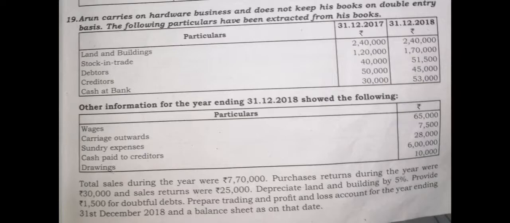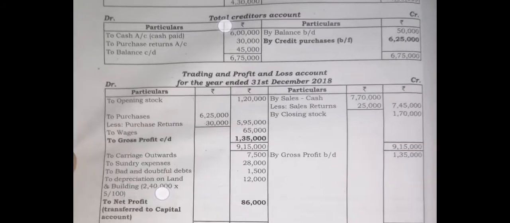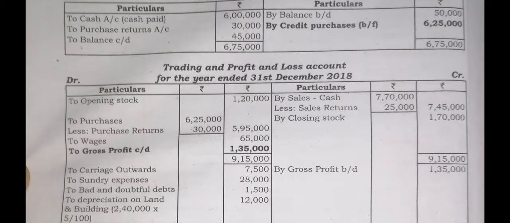Again, some others: in the last paragraph it is given, total sales during the year 770, so automatically it goes to the trading account credit side. And purchase return: first we found purchases, which we post below opening stock now, and purchase return and sales return are to be subtracted. See here, in the trading account, to purchases 625. Where did we get this? Total creditors we got 625. Then less purchase return, therefore 595. Similarly, sales 770 less sales return 25. The balance transferred to the outer column is 745.